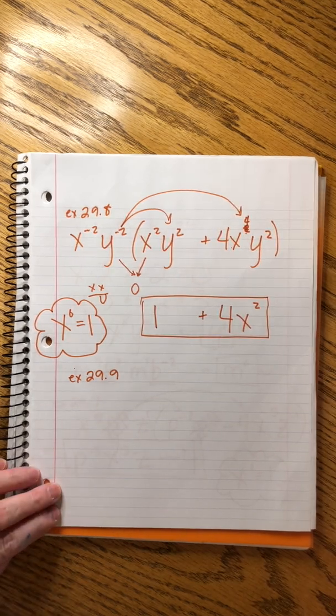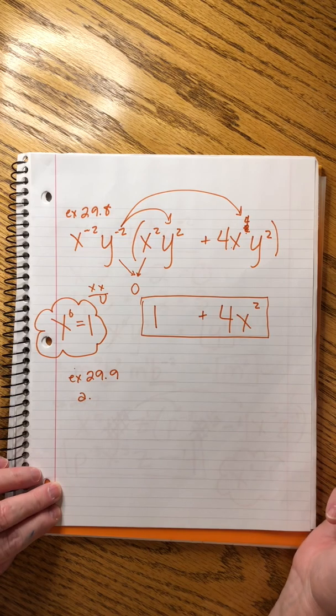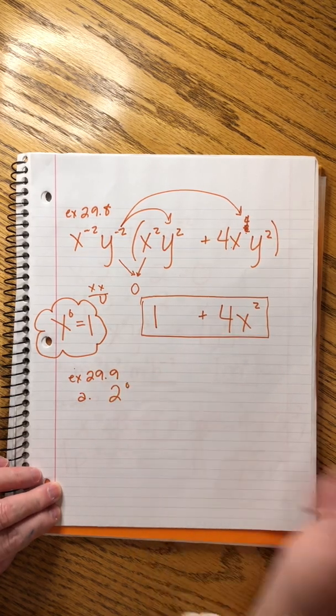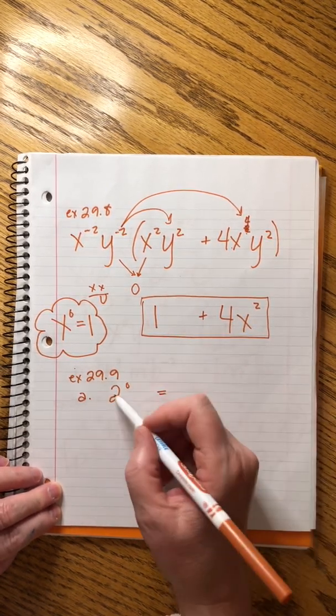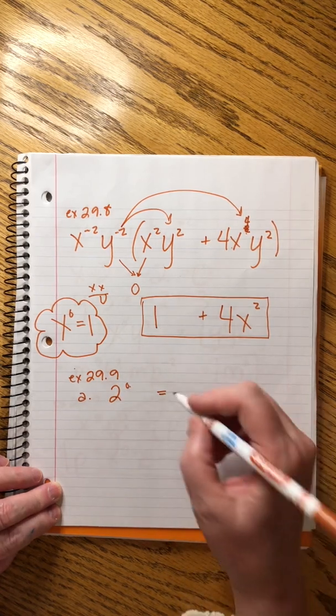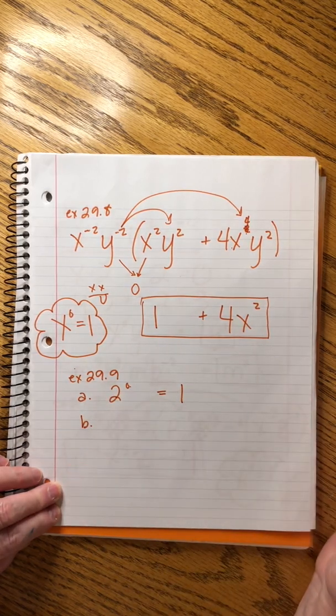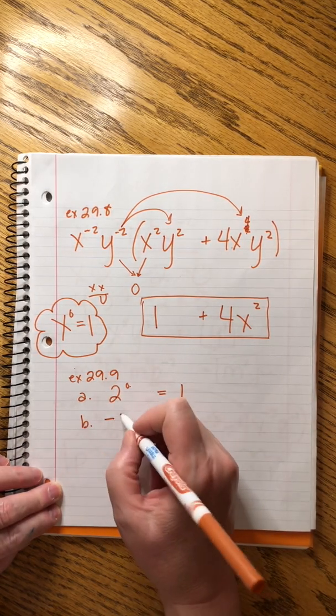Okay, ready? Simplify. A. 2 to the 0. Okay, well, this is like what we've been doing, right? It doesn't matter if it's a letter or a number. If the base is being raised to the power of 0, the answer is 1. This one's the tricky one.